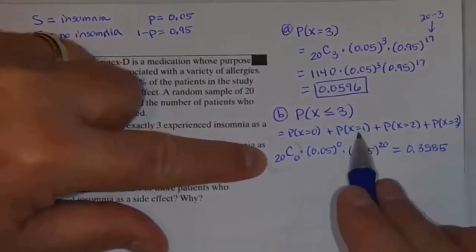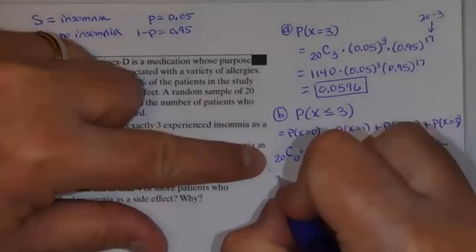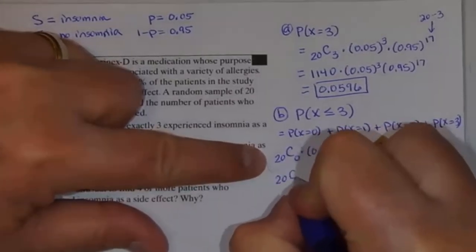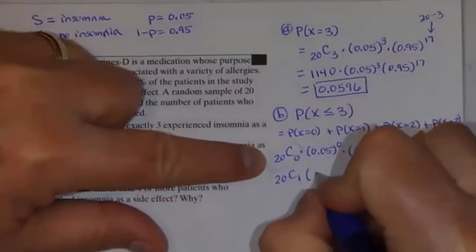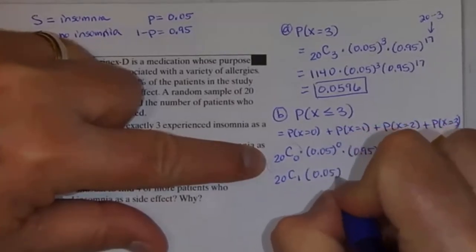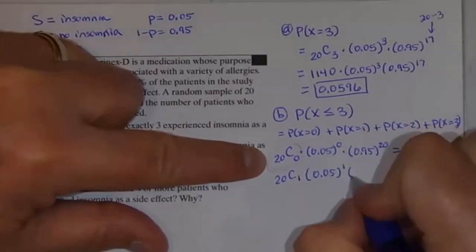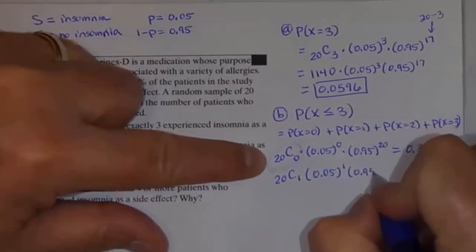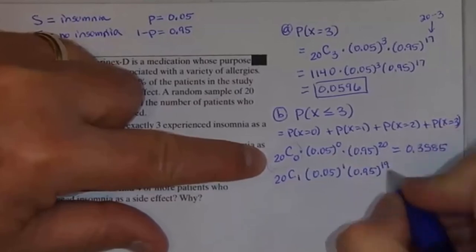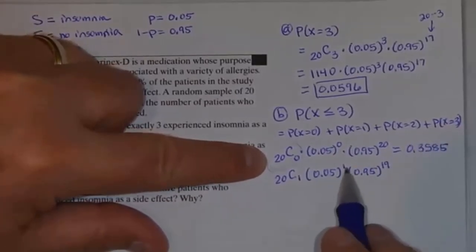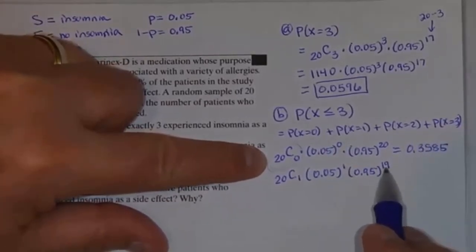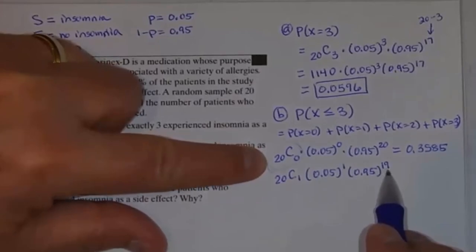The probability of 1 success would be the combination of 20 choose 1. And then 0.05 would be raised to the 1 power because there's 1 success. And then 0.95 would be raised to the 19 power because if there's 1 success, then there are 19 failures.